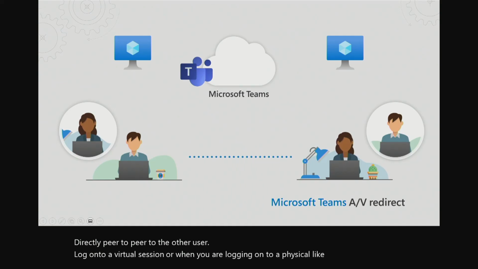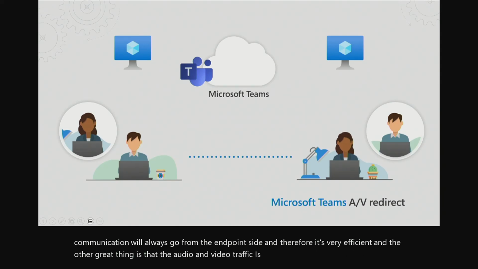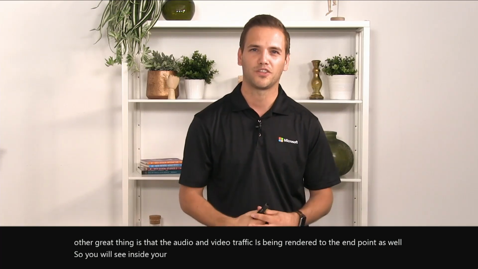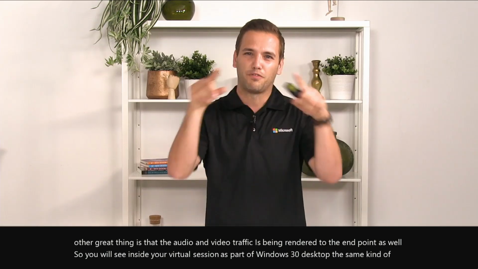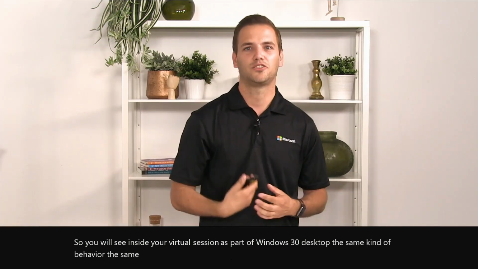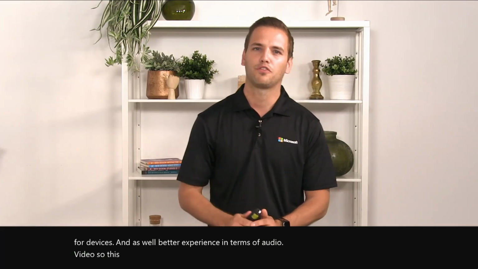The communication will always go from the endpoint side, and therefore it's very efficient. And the other great thing is that the audio and video traffic is being rendered to the endpoint as well. So you will see inside your virtual session as part of Windows Virtual Desktop the same kind of behavior, the same devices redirected inside your session. So that creates a better support for devices and as well a better experience in terms of audio and video. So this demo explains how that looks and feels and how that works.